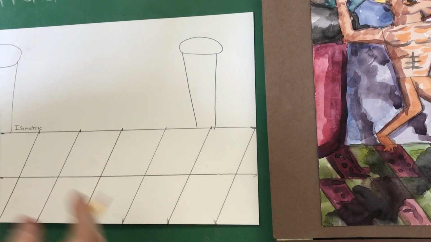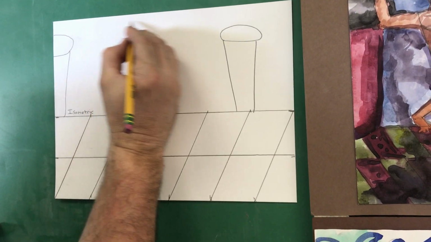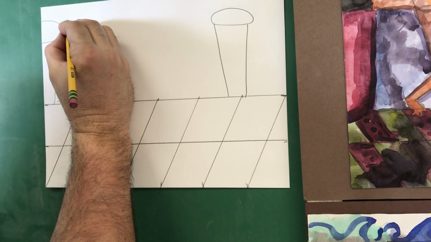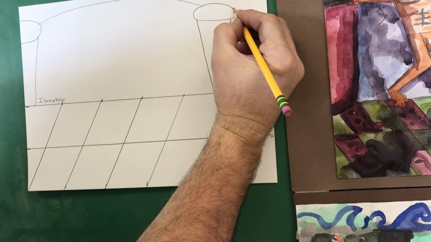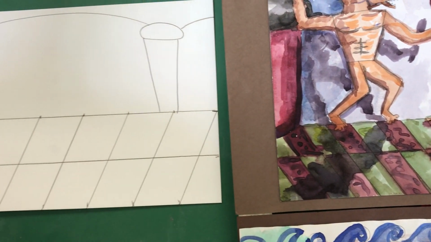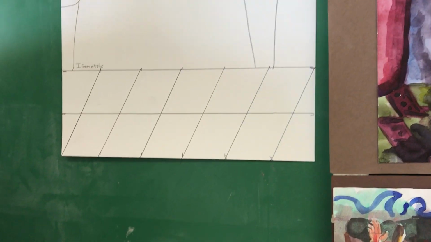Okay, and now, holy smokes, how do I connect it? Let's just do a curve. Take your time, make this come out right. You could use a straight line if you're nervous. And I'm going to pretend it continues over here. I got my palace here, all right?